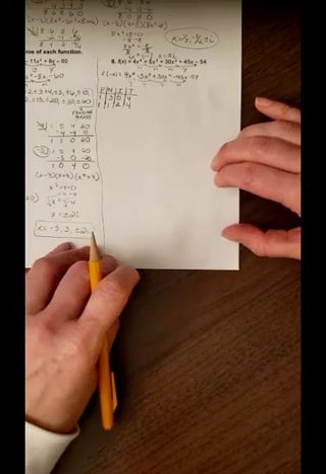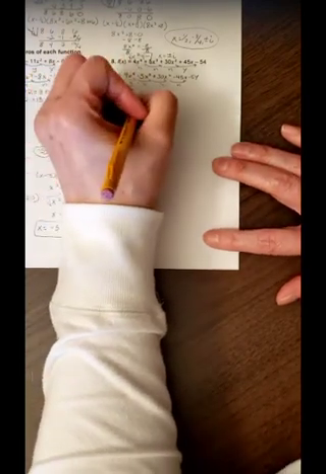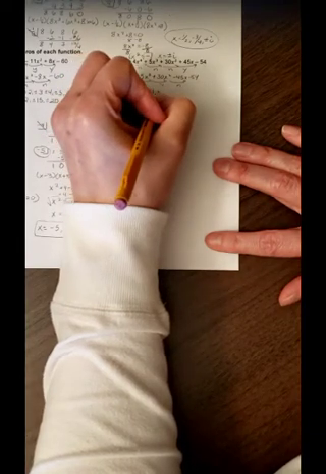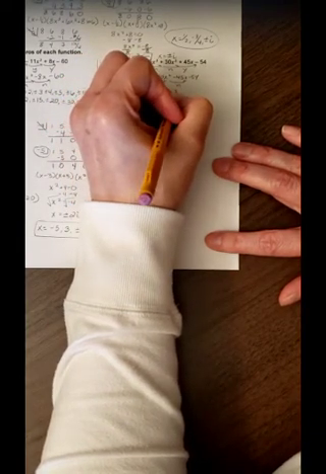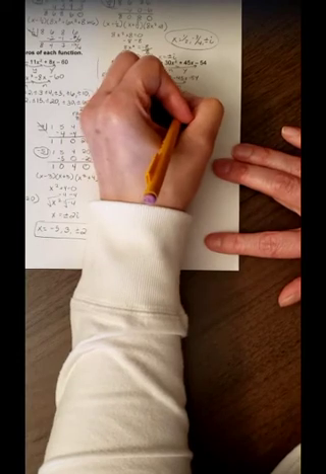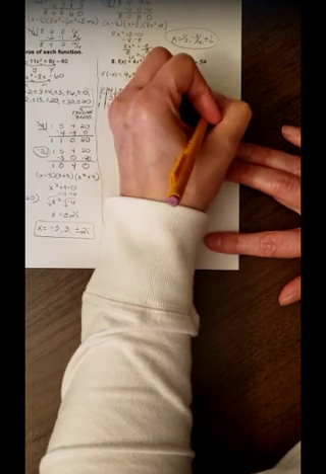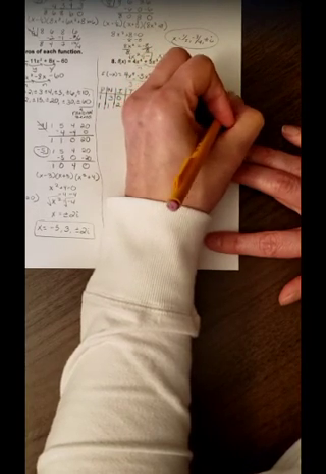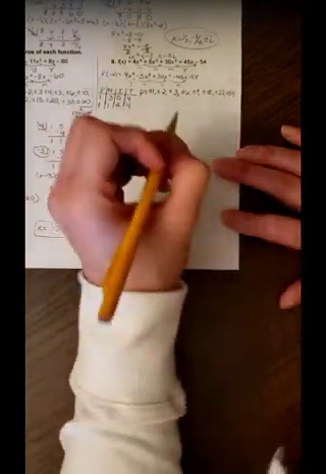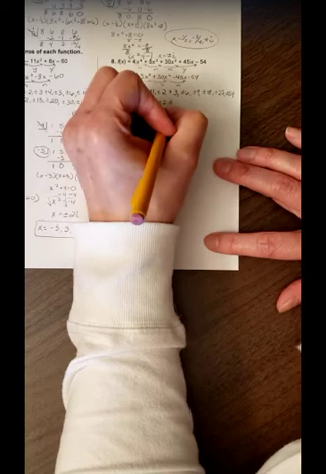What are our possibilities? Oh boy, we got to find our factors of 54 and our factors of 4. Okay, so this one's going to be a little work. Factors of 54, 1, 2, 3, let's see here, 6, 9, 18, 27, and of course 54. All right, now we also have to find our factors of 4. Plus or minus 1, plus or minus 2, and plus or minus 4.